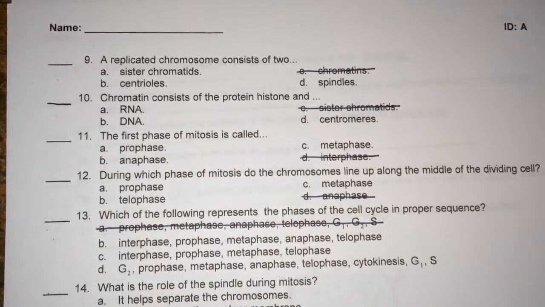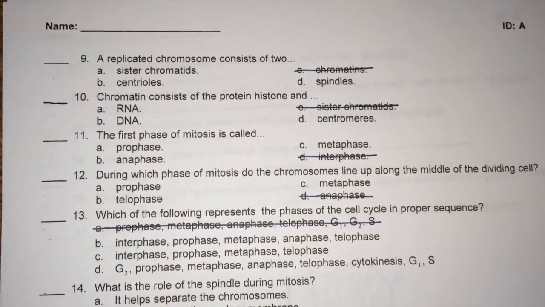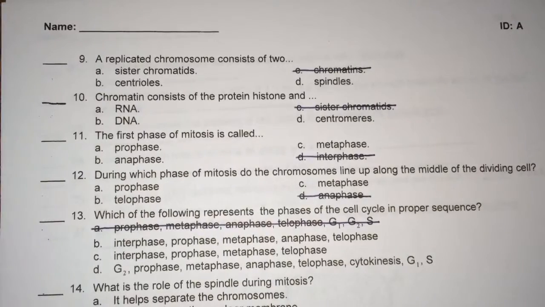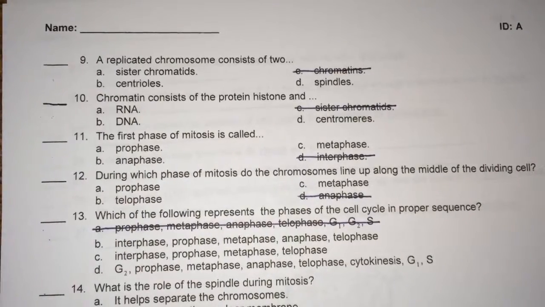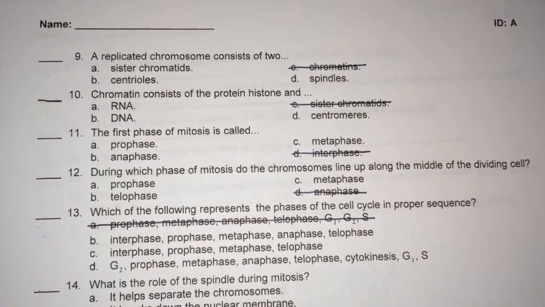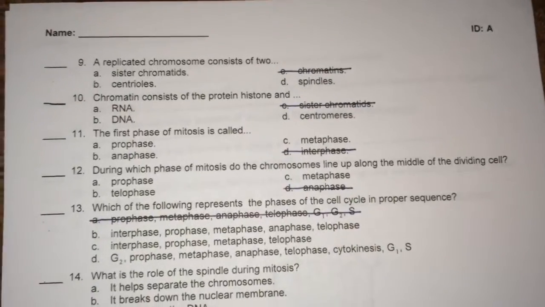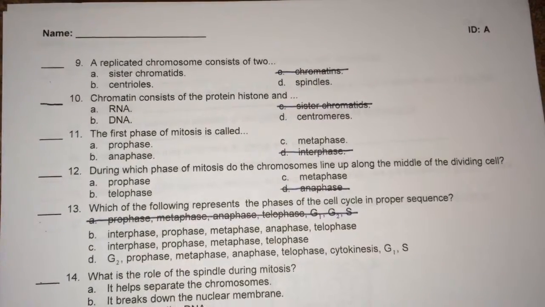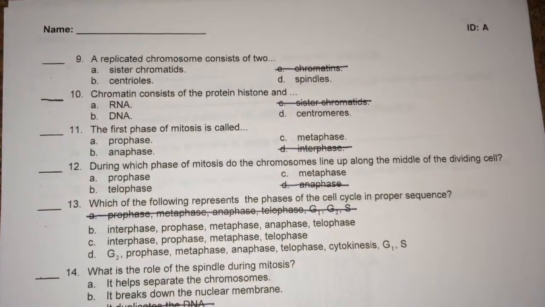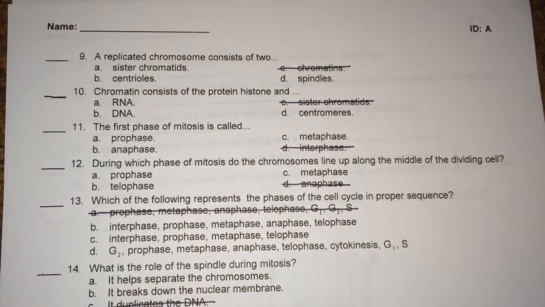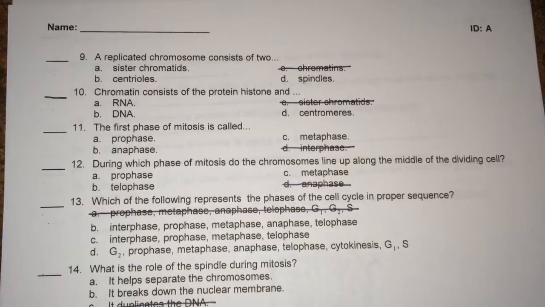Number 11, the first phase of mitosis is called A, prophase, B, anaphase, or C, metaphase. Number 12, during which phase of mitosis do the chromosomes line up along the middle of the dividing cell? A, prophase, B, telophase, or C, metaphase?